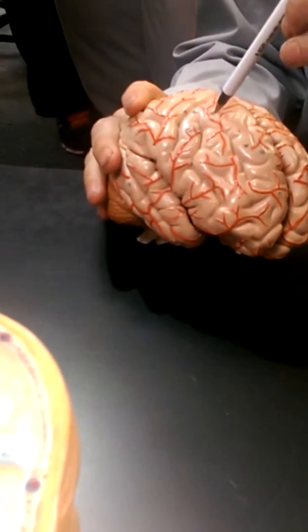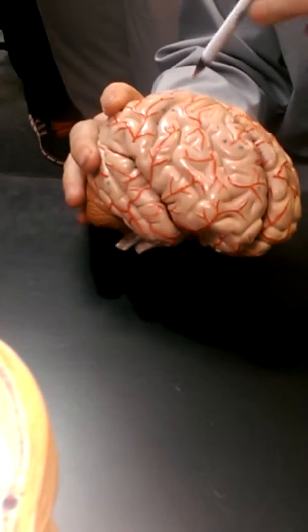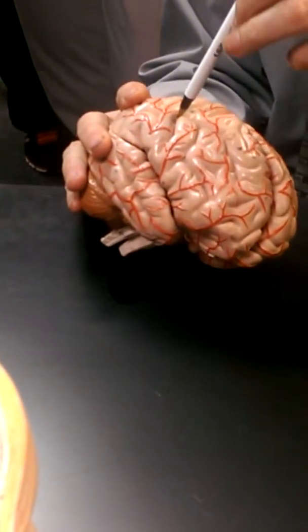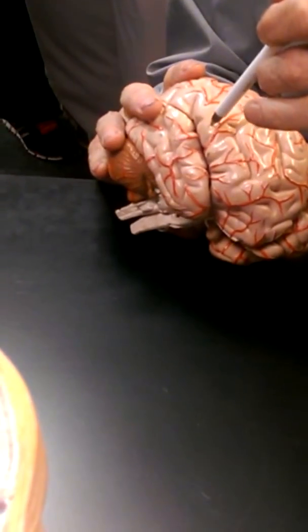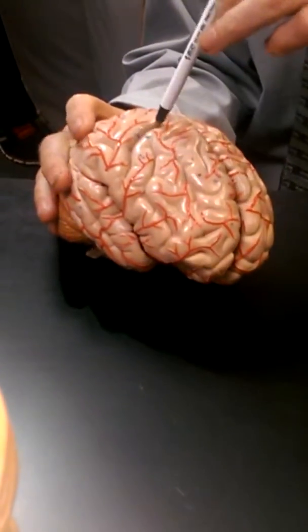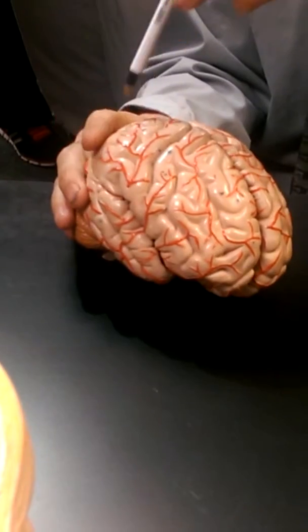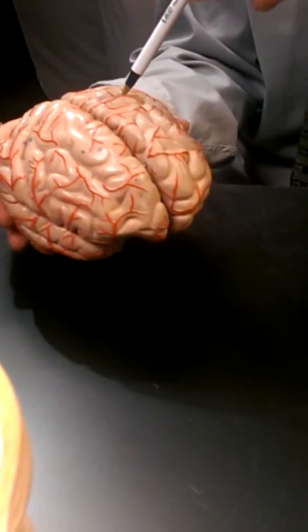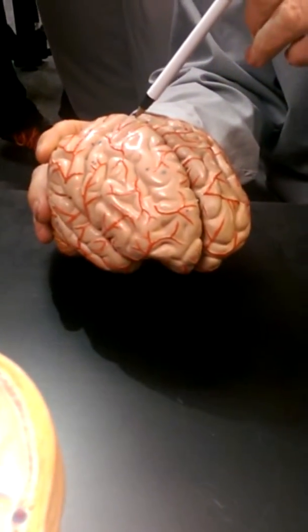So you've got a central sulcus here. You see how this one ends there. This is the only one that starts right in the midline and keeps going all the way down for quite a ways. Central sulcus. In front of it is the frontal lobe. Behind it, posterior, is the parietal lobe. Same thing, central sulcus over here. Frontal lobe, parietal lobe.